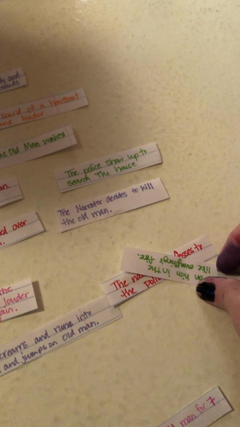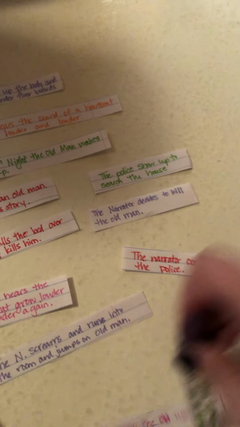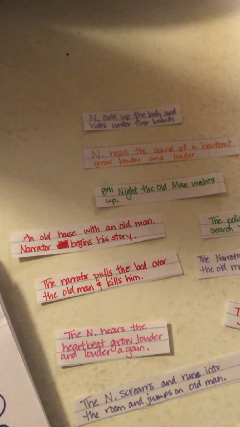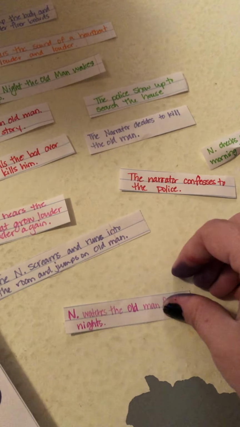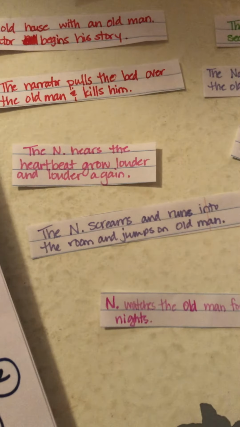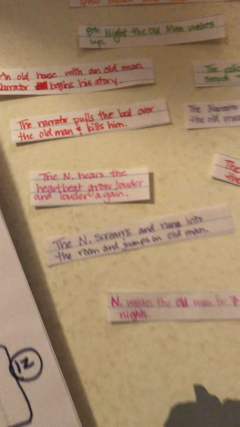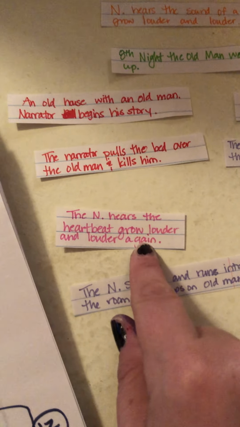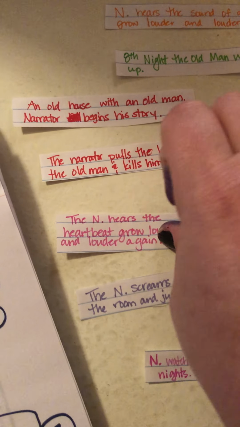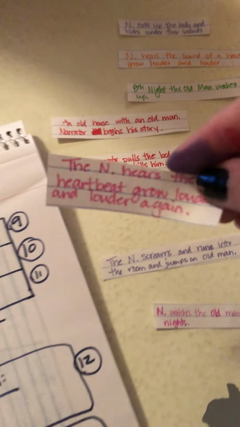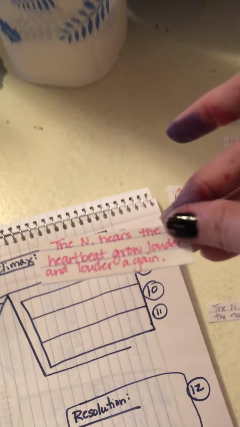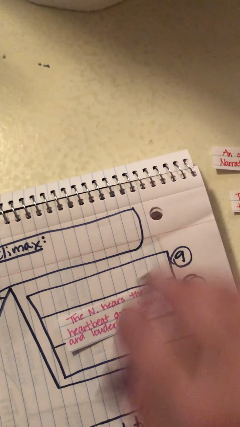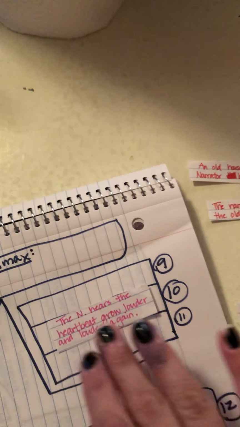So let's go ahead and start off with our exposition. I'm going to grab my exposition, and let's look through these and see what we can find. Let's start off with one that we hear. Okay, the narrator hears the heartbeat grow louder and louder again. So the word again is going to be that second time he heard the heartbeat, not the first time. So that's got to be somewhere here after he killed him. So I'm going to put it over here in my fall in action, but I don't know which order it goes in yet, okay?